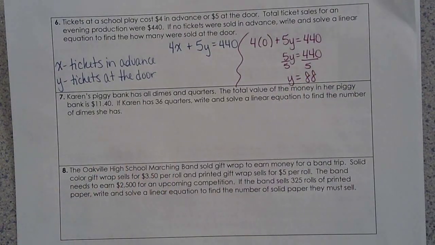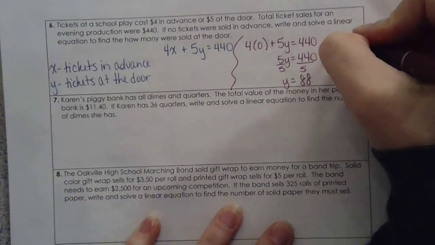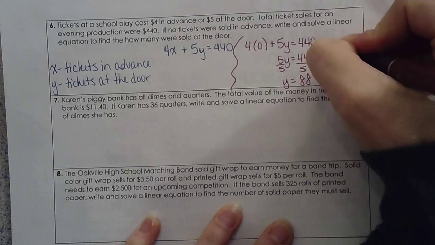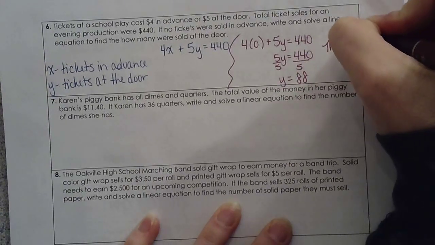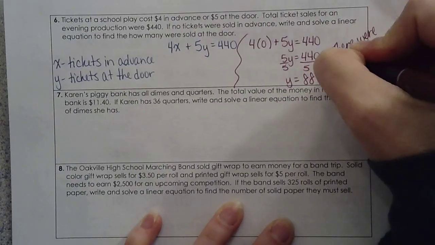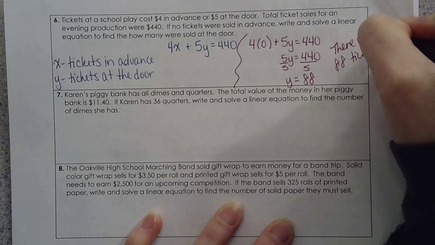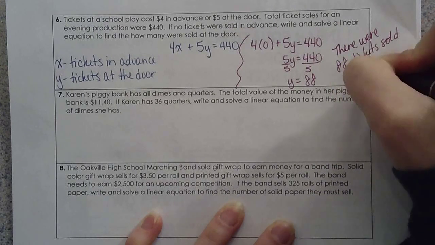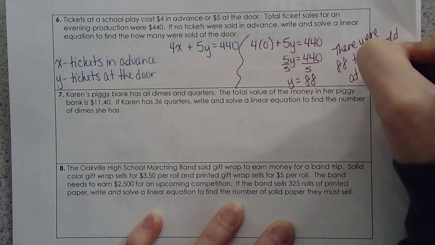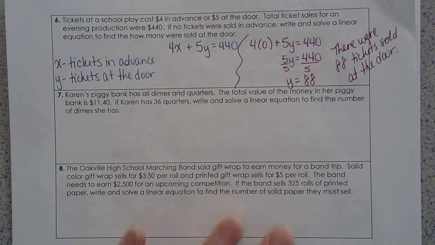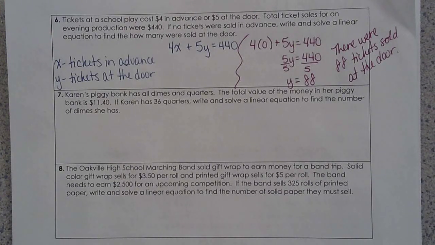I came up with 88, which means there were 88 tickets sold at the door and 0 tickets sold in advance. That's only one possible combination of tickets, but that's how many suit this story.